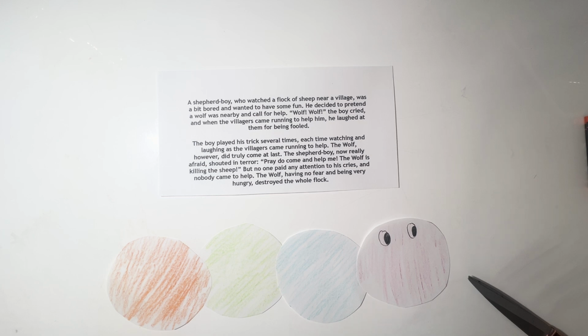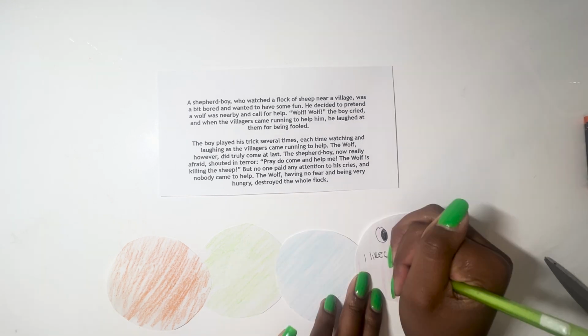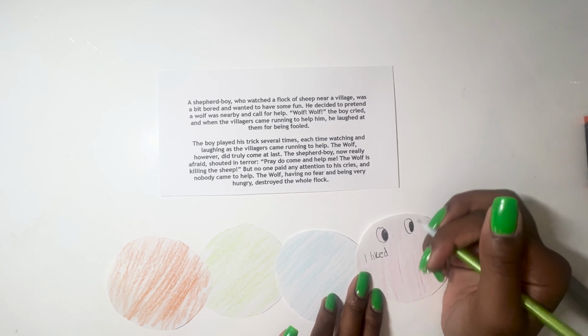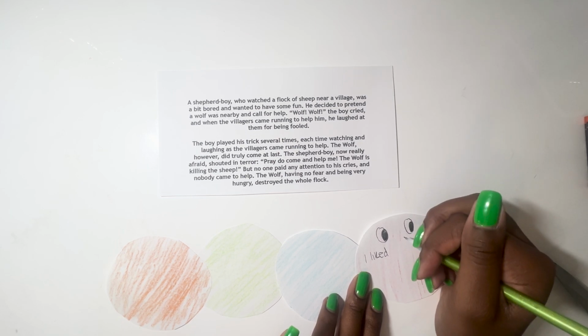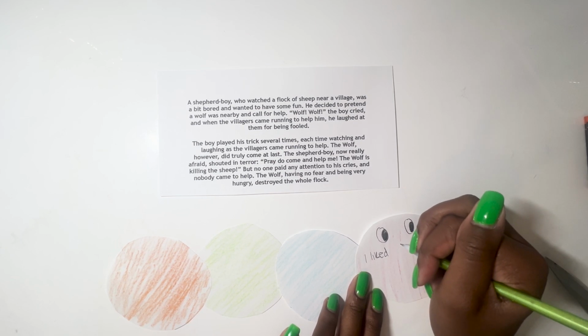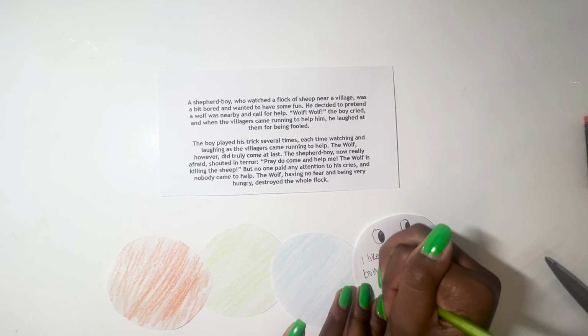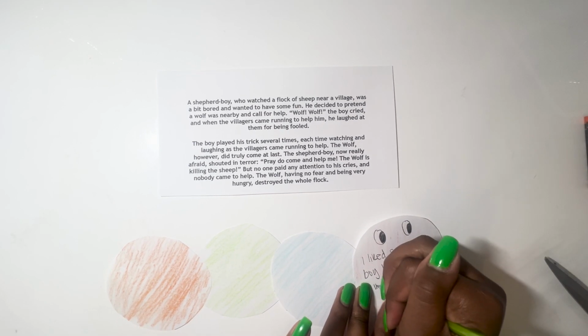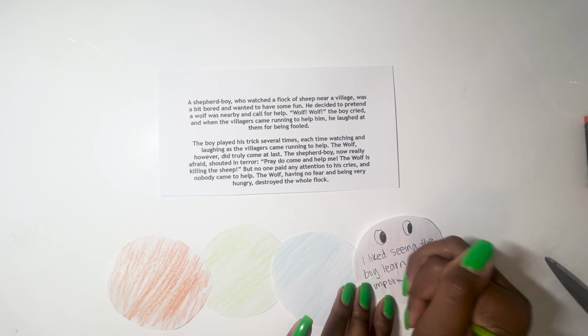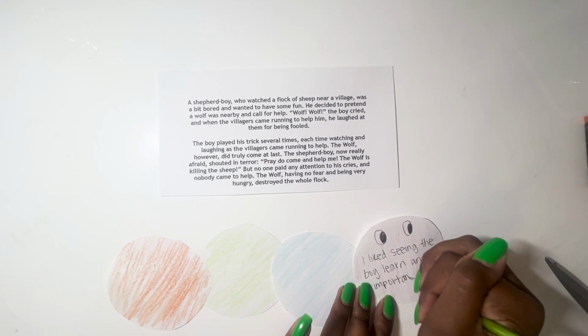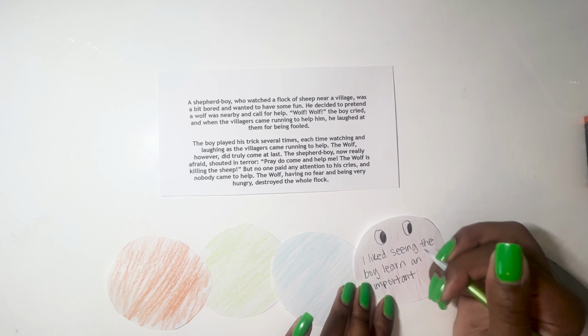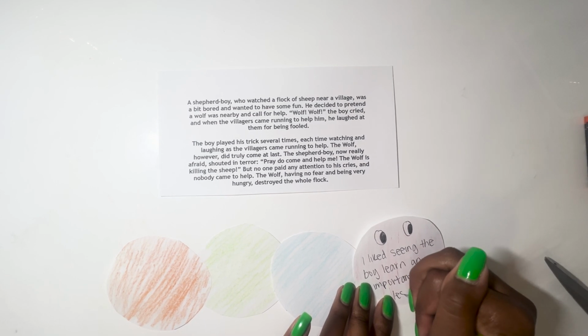And then take some time to come back once you have it written down on this caterpillar. So my favorite part was I liked seeing the boy learn an important lesson. And you do not have to have the same thing that I've written down, just as long as you have something written down that answers this question.